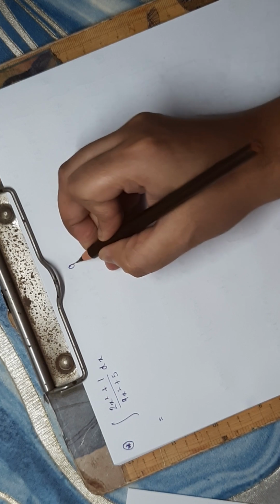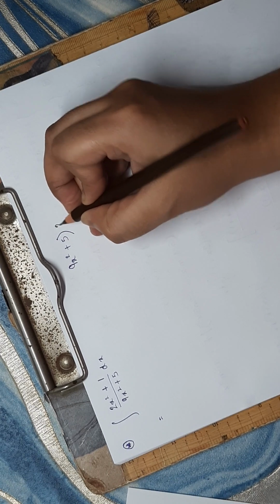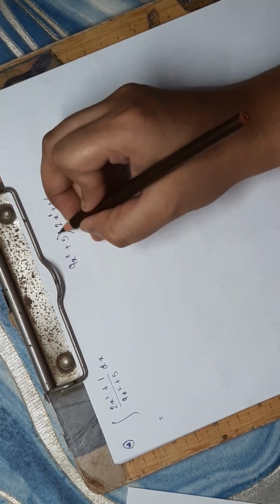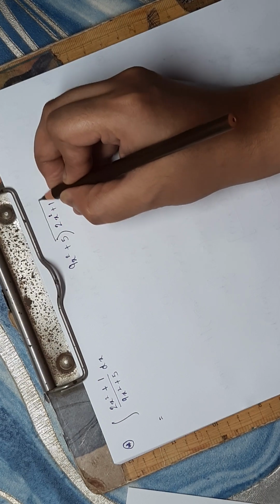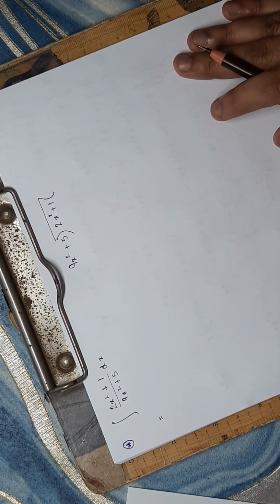Please watch it carefully. Okay, so I'll divide this 2x square plus 1 by 9x square plus 5, right?